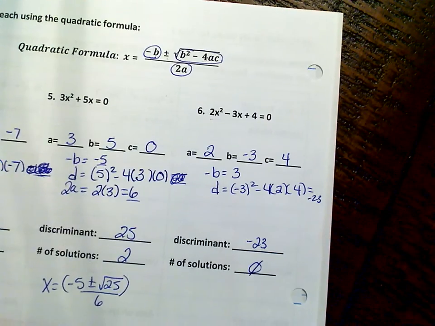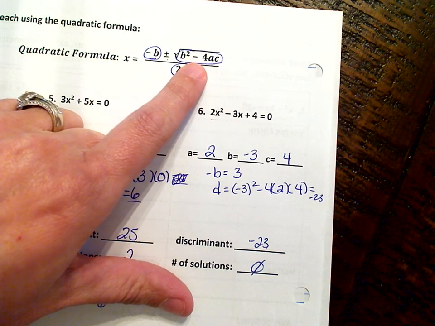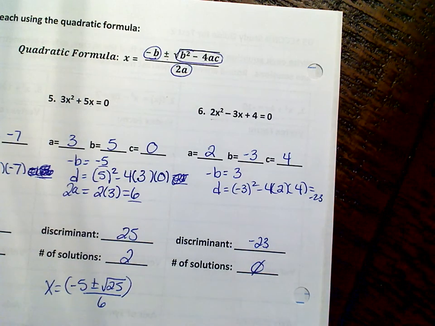What you will have to know is if the discriminant is negative, there's 0 solutions. If it equals 0, there's 1 solution. And if it's positive, there's 2 solutions. So that won't be on here like it was on your quizzes. So you'll have to remember that.